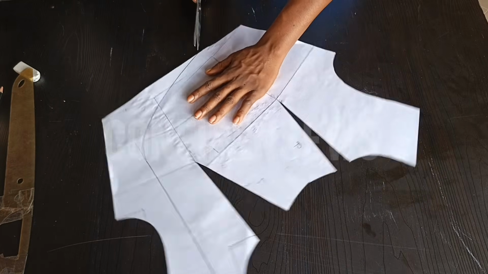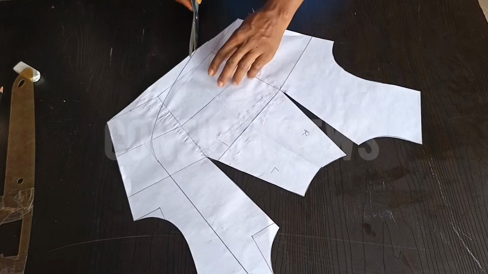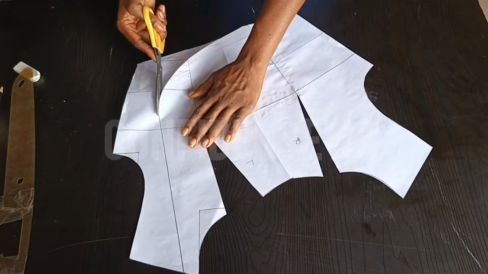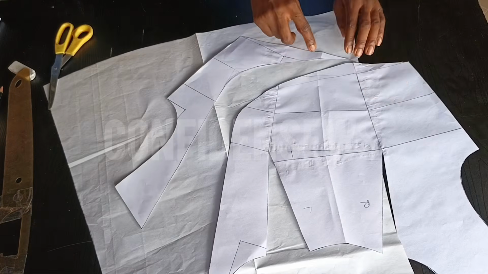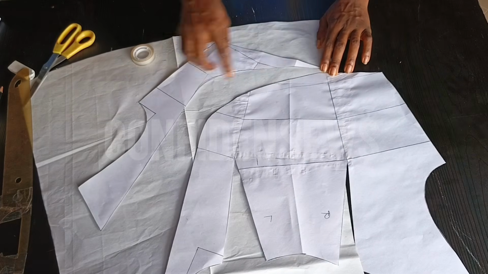Now you're going to slash this and make sure you notch the beginning of this line that you're slashing. Make sure you notch it just so you also notch it on your fabric. Then you're going to bring in a fresh paper and transfer it this way.